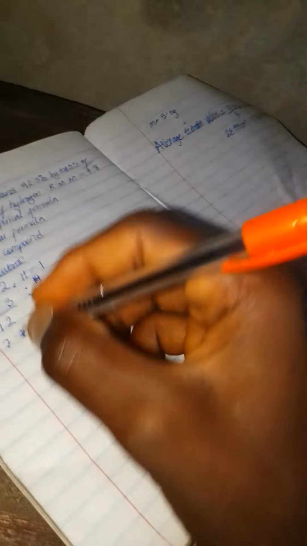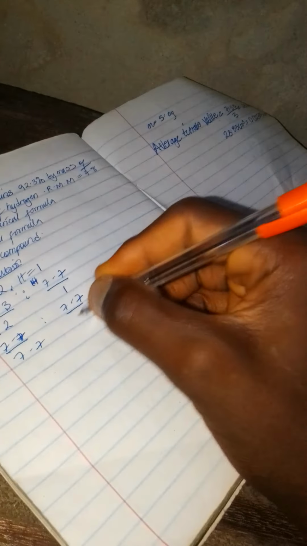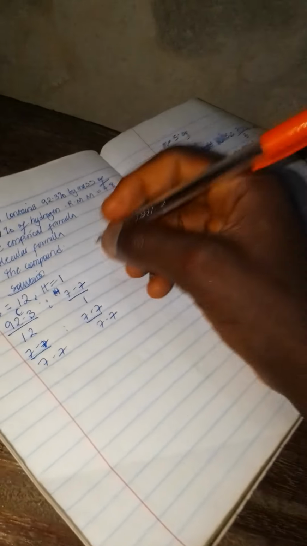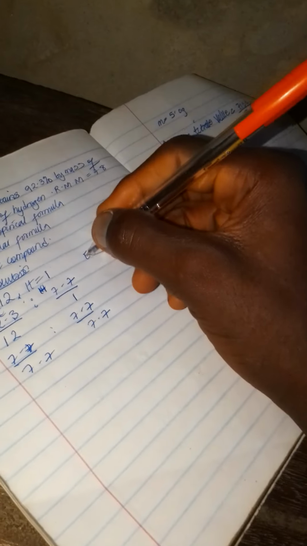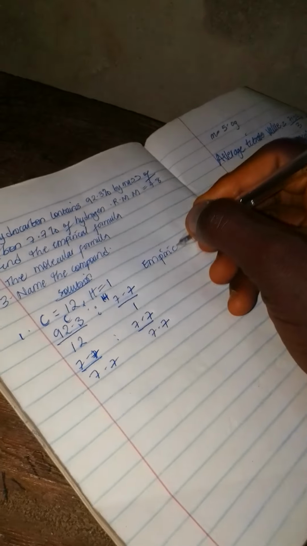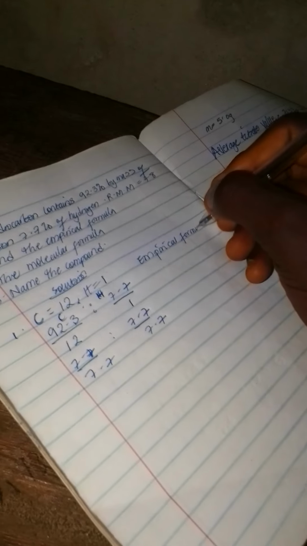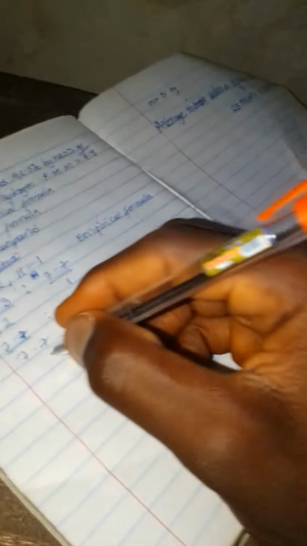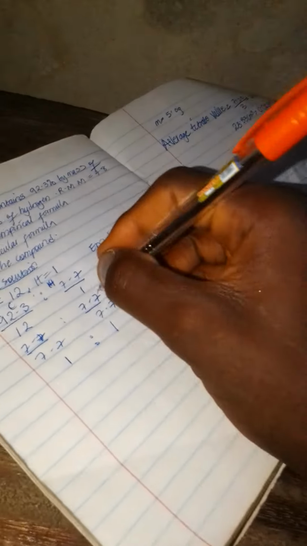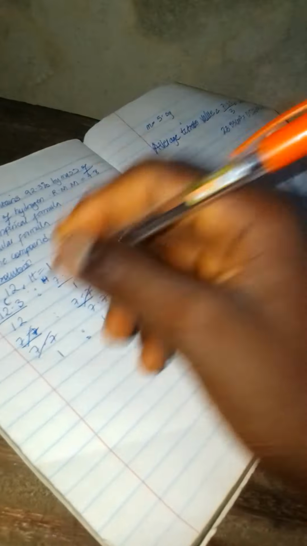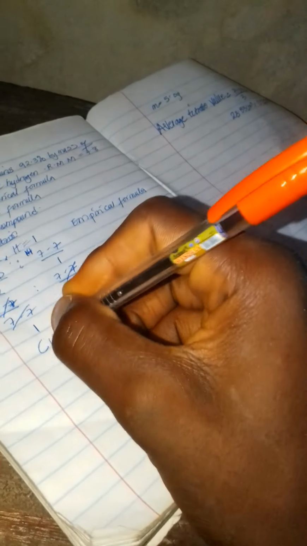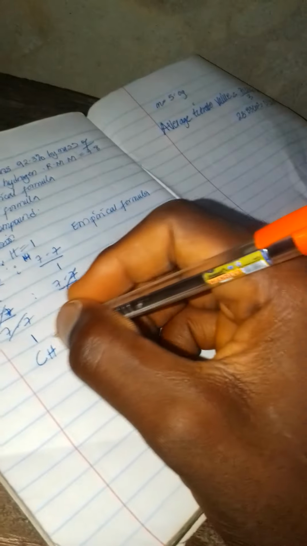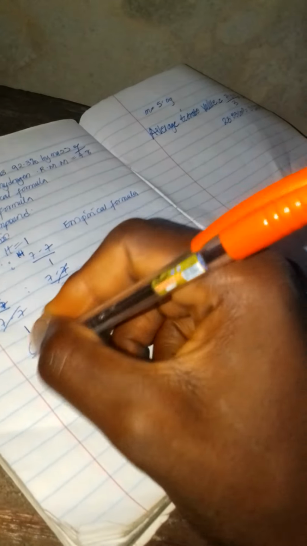Now you divide by the lowest, and the lowest is 7.7, so 7.7 divided by 7.7. And remember, this is number 1, the empirical formula. So now we're in the ratio of 1:1, because 7.7 divided by 7.7 gives us 1. This also gives us 1. So now the formula will be CH, because the hydrocarbon is CH. Carbon here is 1, hydrogen here is 1. So this is the empirical formula.